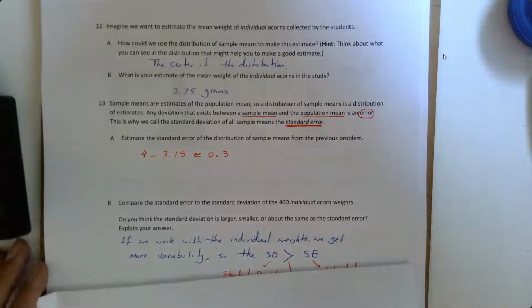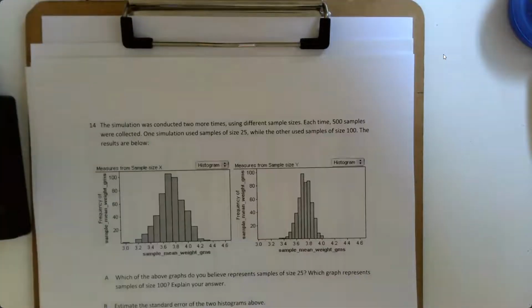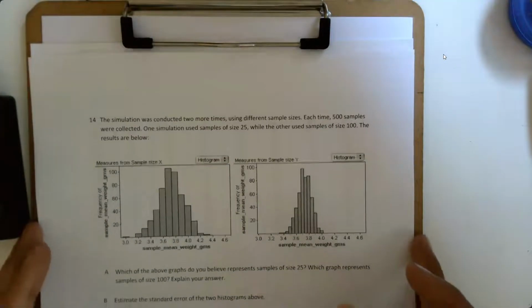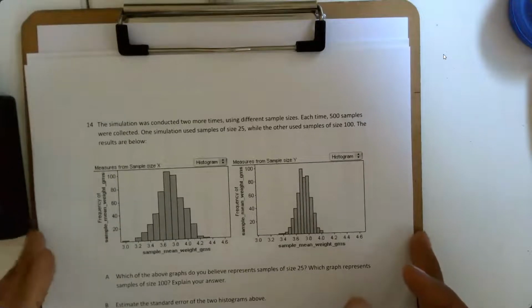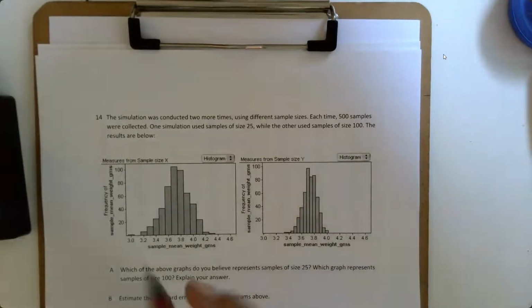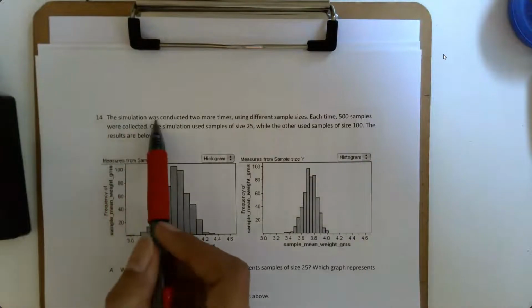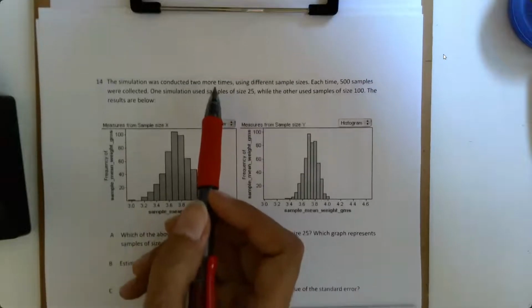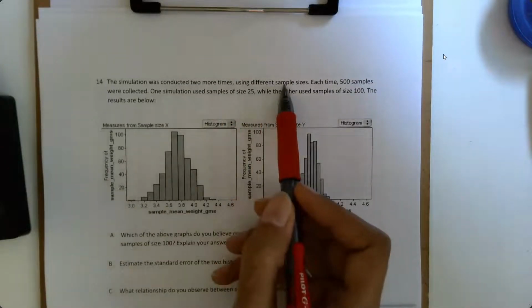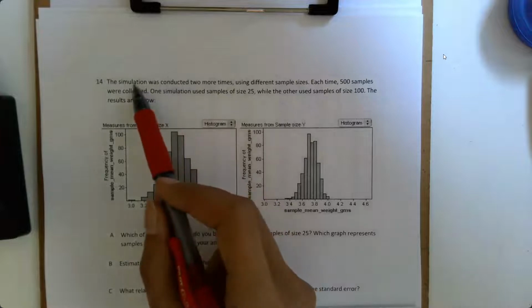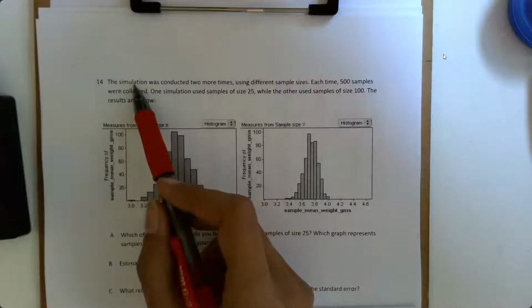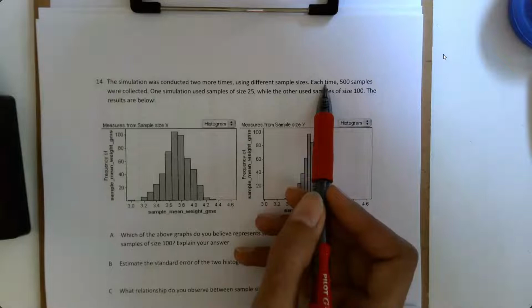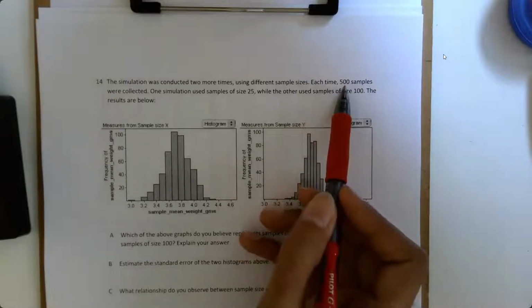Let's move on to the next page. In this page, what do we have? The simulation was conducted 2 more times, using different sample sizes. Each time, 500 samples were collected.